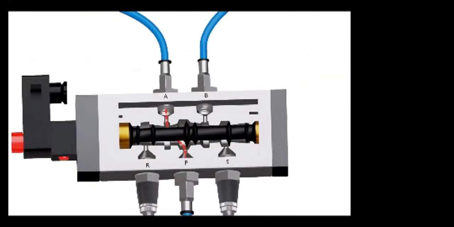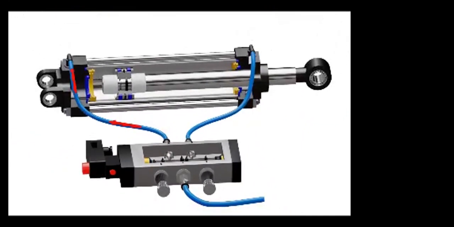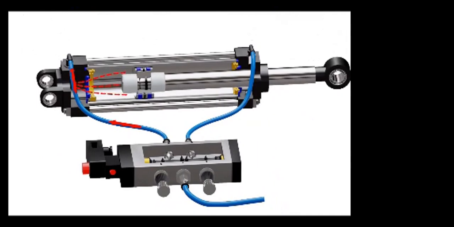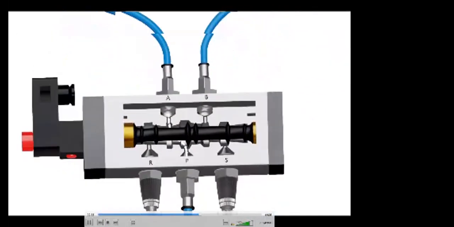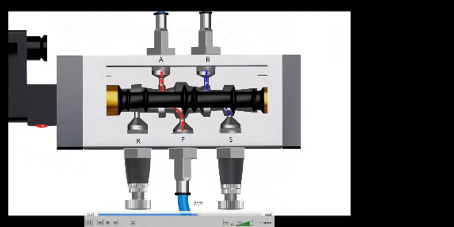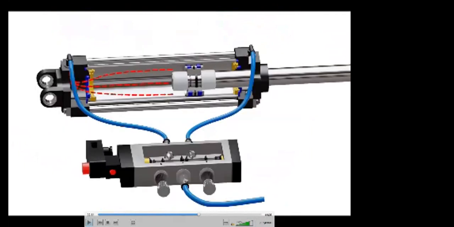This high pressure gas is then transferred to the cap end of the cylinder through the pneumatic hose. This creates high pressure in the cap end of the cylinder, which therefore pushes the piston towards the head end. This also pushes gas from the head end. This exhaust gas travels through the other hose and reaches the valve.